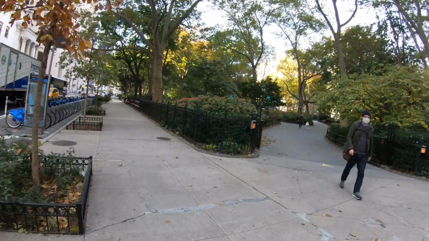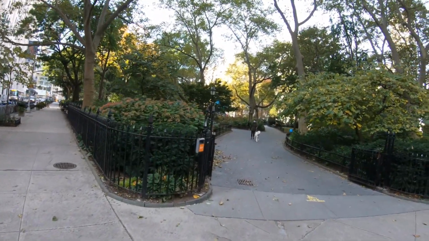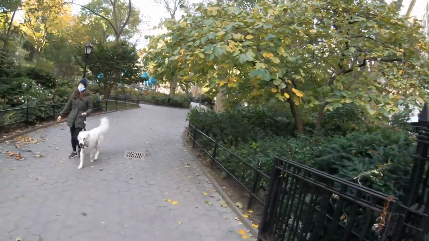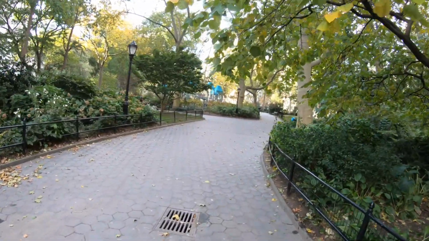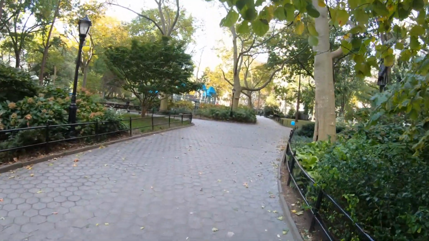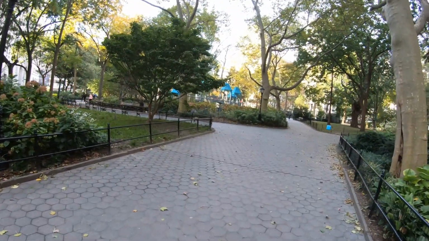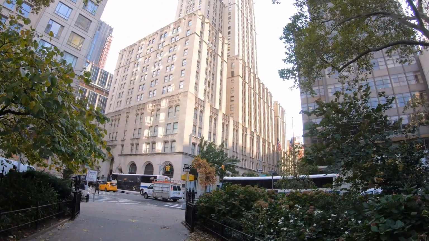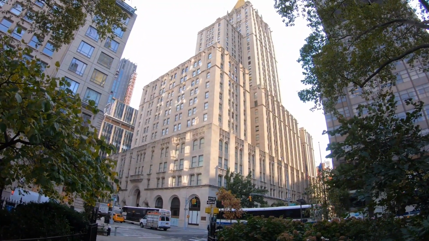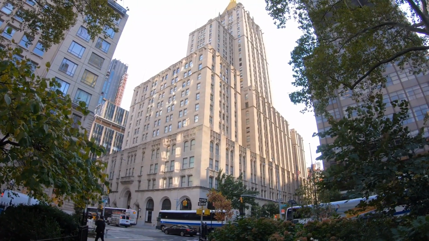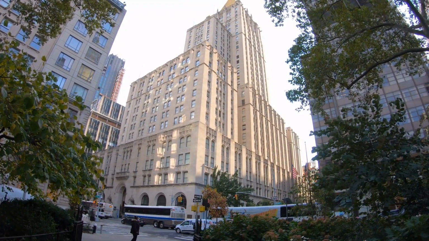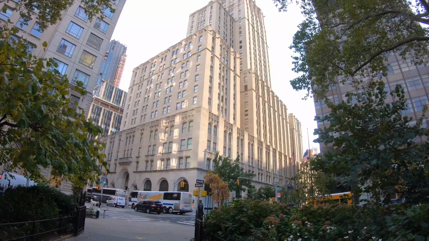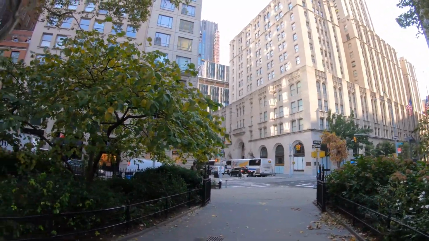They call this area of Manhattan the Flatiron district. Let's take a look back at the New York Life building. They said it was the most important high-rise building built between World War I and World War II, and that it represented a transition from the Gothic style to the Art Deco style.